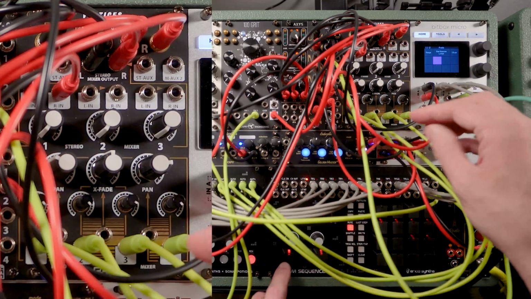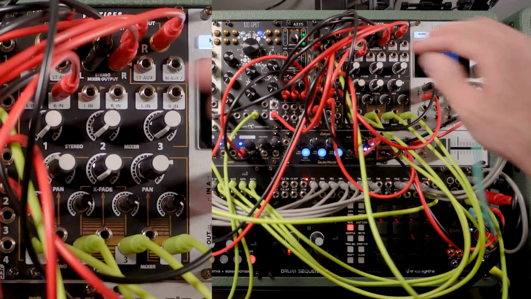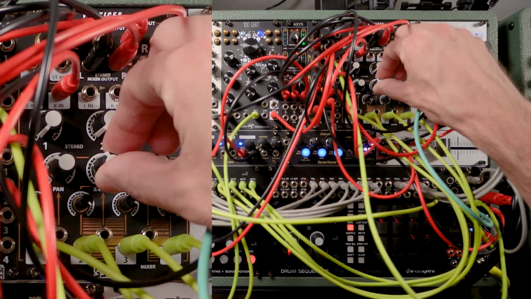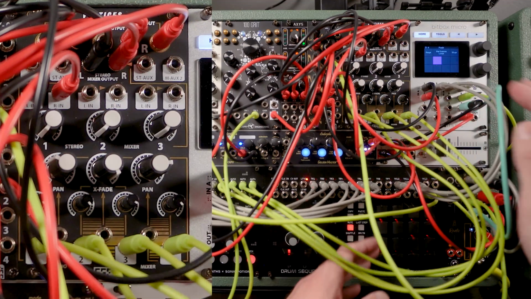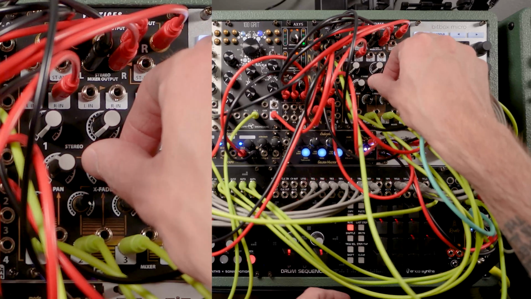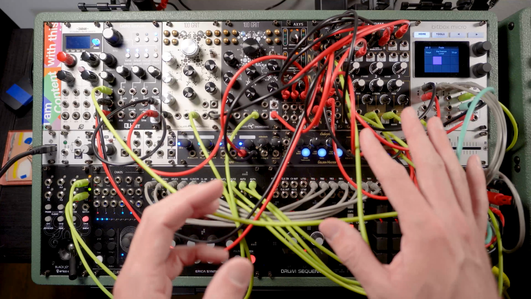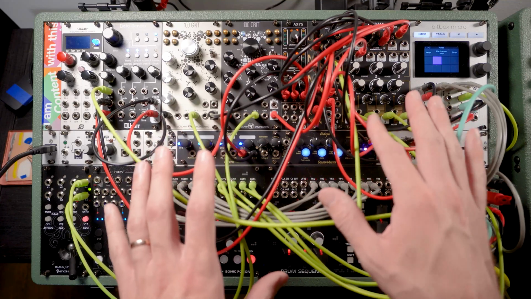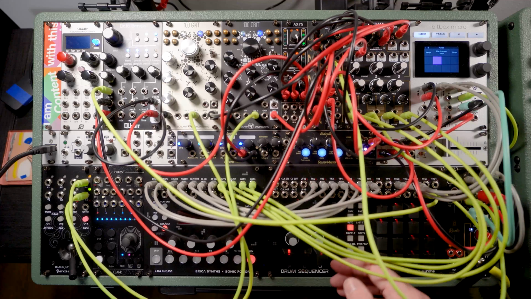So just to demonstrate that real quick, I'll turn both of those on. This will be just the kick still. That'll be just the kick still, and then now it's just channel 3. Not always needed, but useful to have for sure. So if we leave this back on, I want to go back to just the kick.